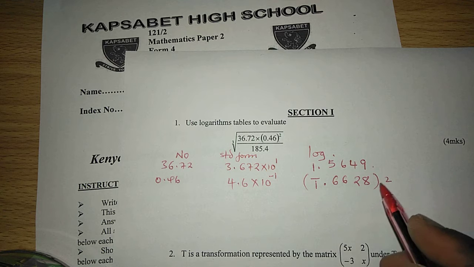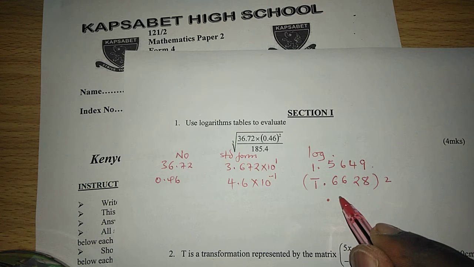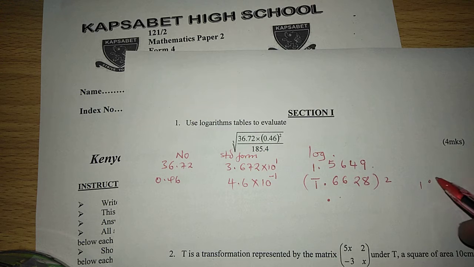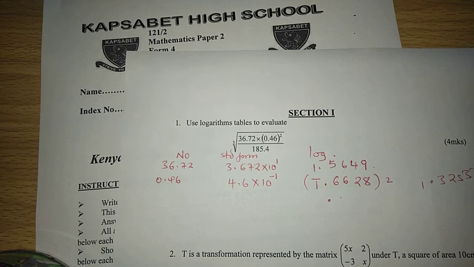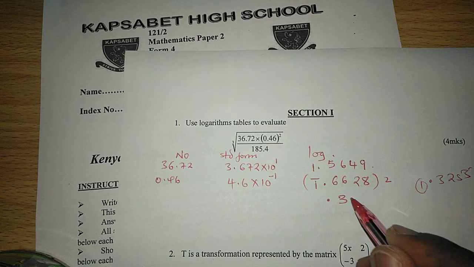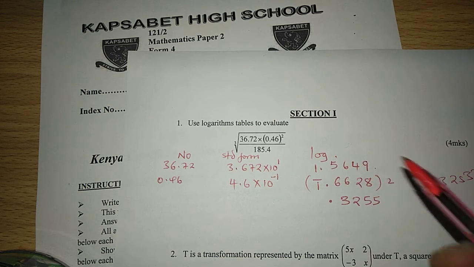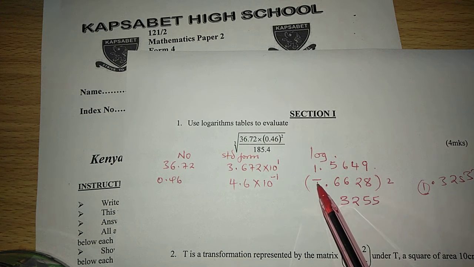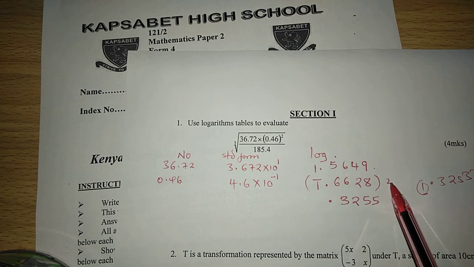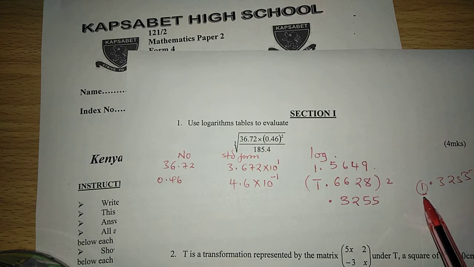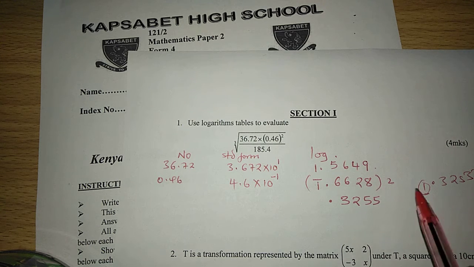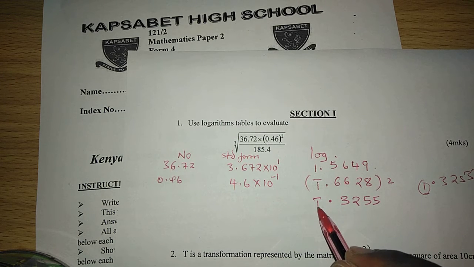the Mantissa part by 2 becomes 1.3255. But because this one has now become a characteristic, we carry it to the other side, such that on the Mantissa we remain with 3.3255. Then the 1 is taken to the characteristic part, such that negative 1 or bar 1 times 2 becomes bar 2, then plus 1, which has been generated by the Mantissa part, such that instead of bar 2, we have bar 1.